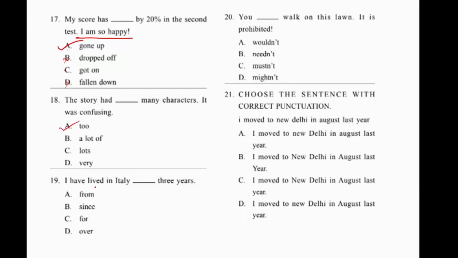Okay, next, I have lived in Italy dash 3 years. So here you are given a specific period. So the preposition that you have to use over here is for. Okay, I have lived in Italy for 3 years. When you are given a specific period of time, you have to use the preposition for.